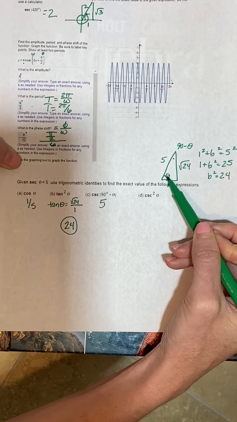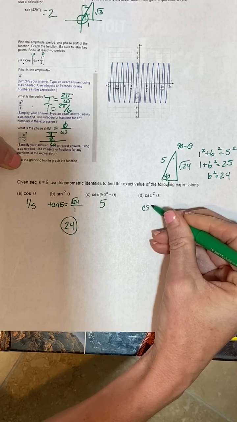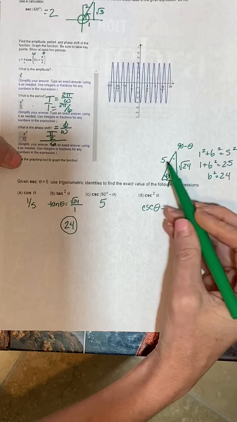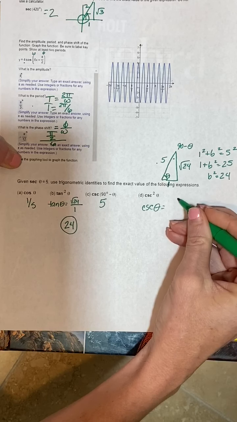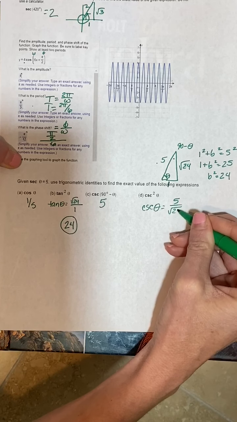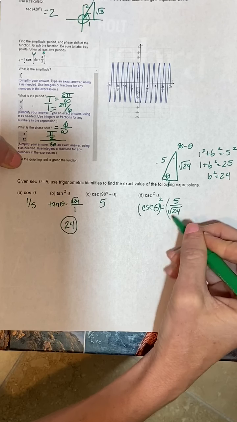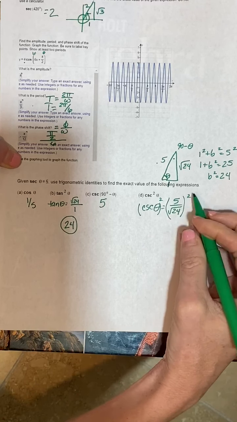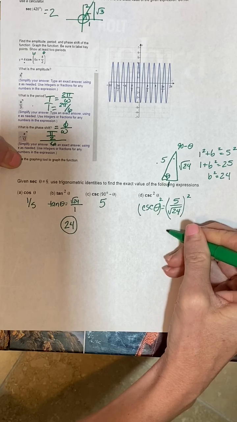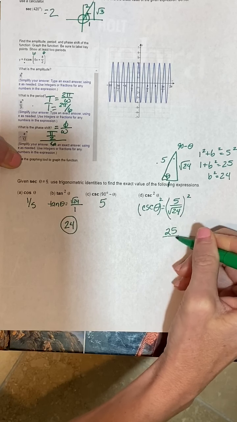Now my final one is cosecant squared of theta. I'm back to theta. So my cosecant of theta is 5 over the square root of 24. But now I'm squaring both sides. So my cosecant squared is 25 over 24.